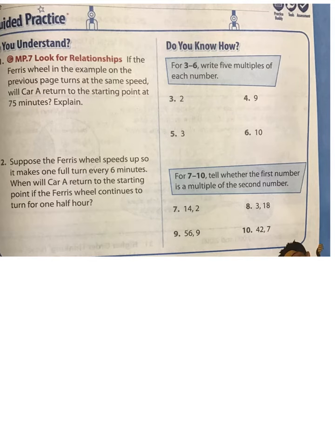Let's do the guided practice together. If the Ferris wheel in the example on the previous page turns at the same speed, will car A return to the starting point at 75 minutes? Explain. Well, if the car is going to go 8 minutes each time, we want to know if 8 times anything, I'm going to put a question mark here, would equal 75.